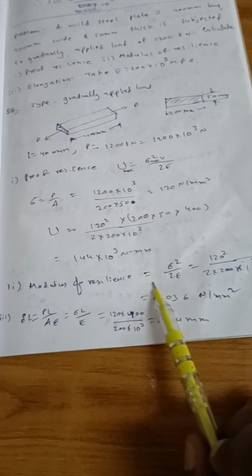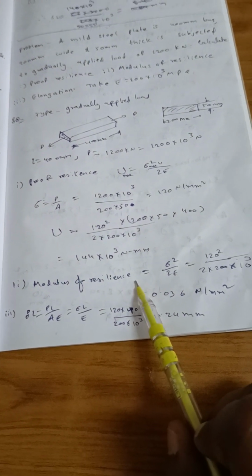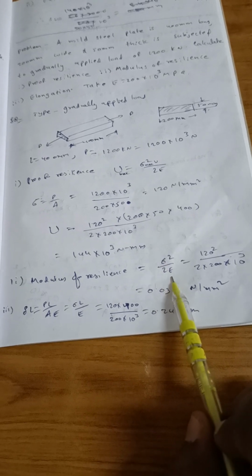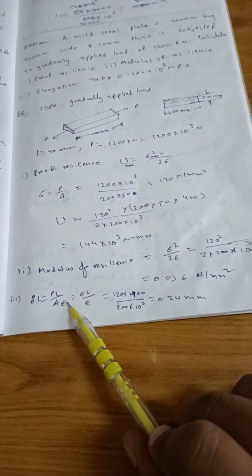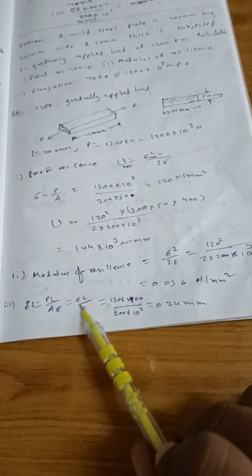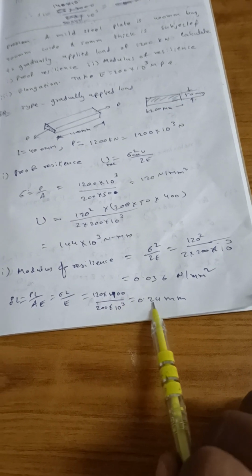Modulus of resilience. We know that modulus of resilience equals U by V, strain energy per unit volume. So the formula is sigma square by 2E, with sigma already calculated. The third one, delta L equal to PL by AE. You can write it as sigma L by E also. So sigma is 120, L by E, which gives 0.24 mm.